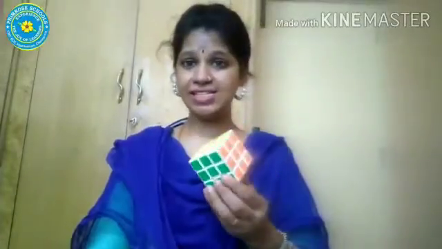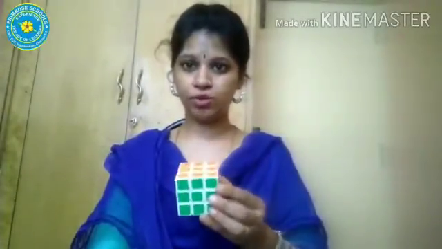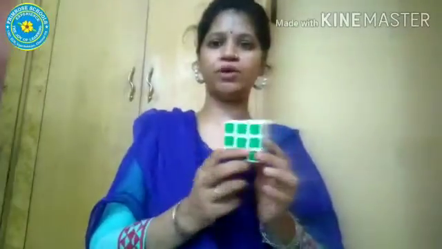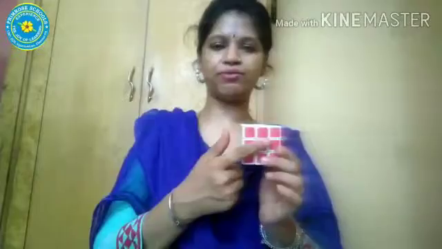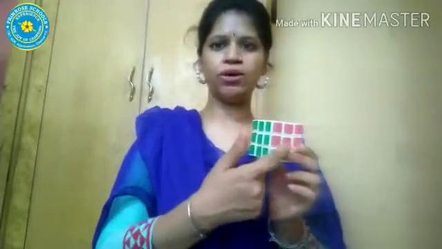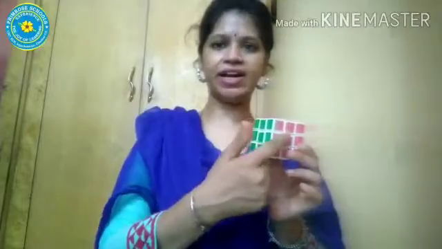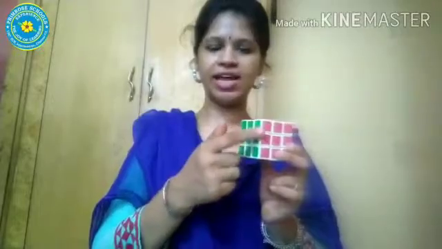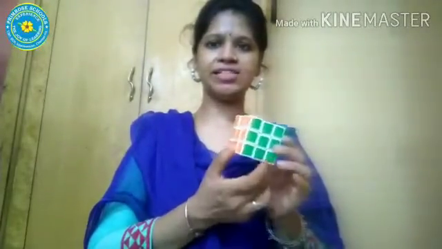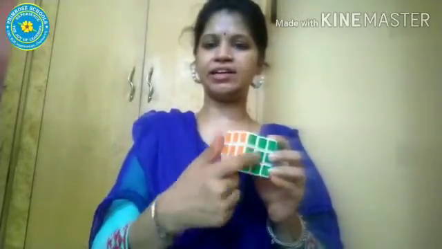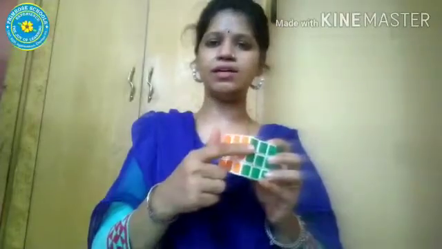Understood, children? Now, what is an edge? An edge is a line where two faces meet. Let us take any two faces of a Rubik's Cube. We are going to take red and green. Red is one face and green is another face. The line where the red and green faces meet is called an edge. Let us take another two faces, green and orange. The line connecting the green face and the orange face is also called an edge.